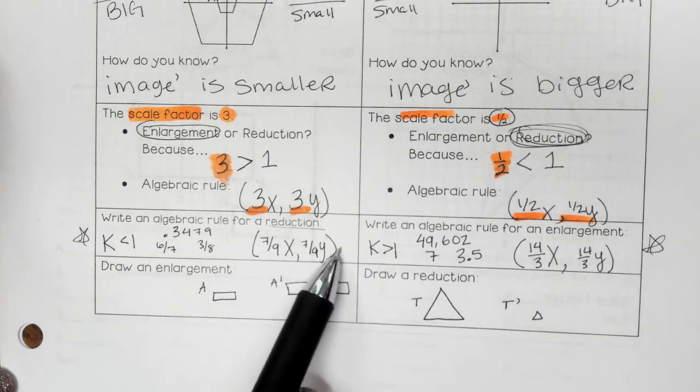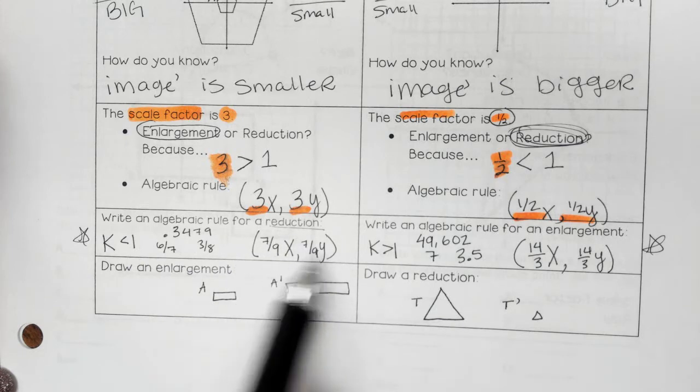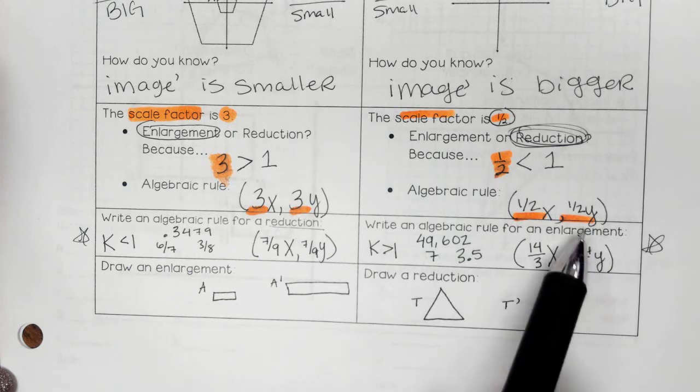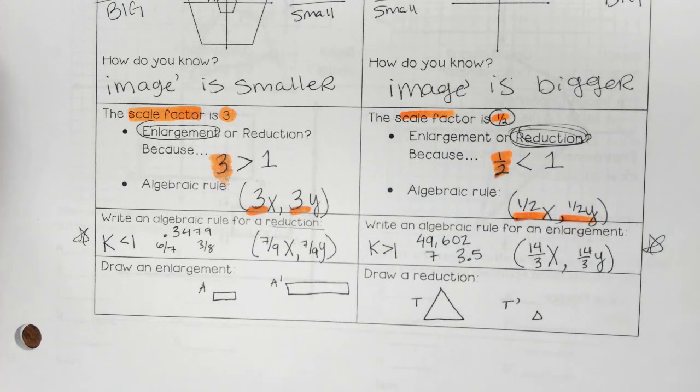This algebraic rule is for a reduction because 7/9 is smaller than 1. This algebraic rule is for an enlargement because 14/3 is bigger than 1. If you don't like working with fractions, you can take out a calculator and verify that those numbers are truly smaller and larger than 1.